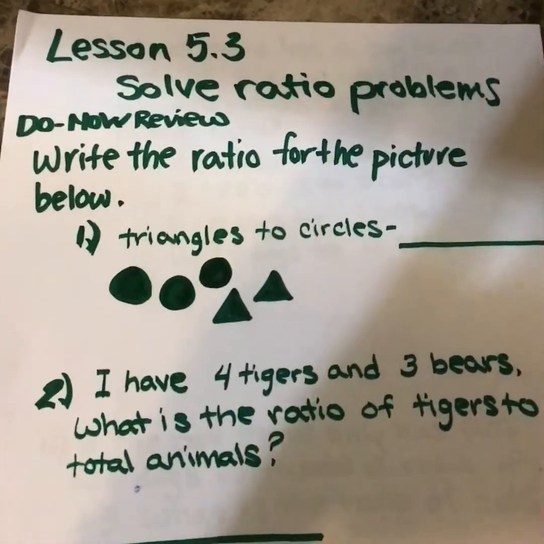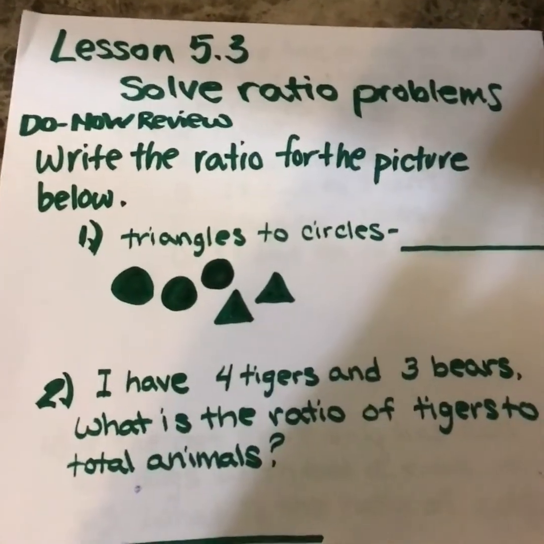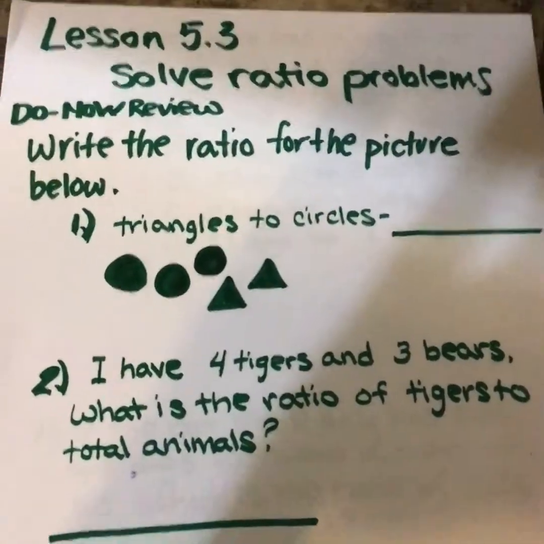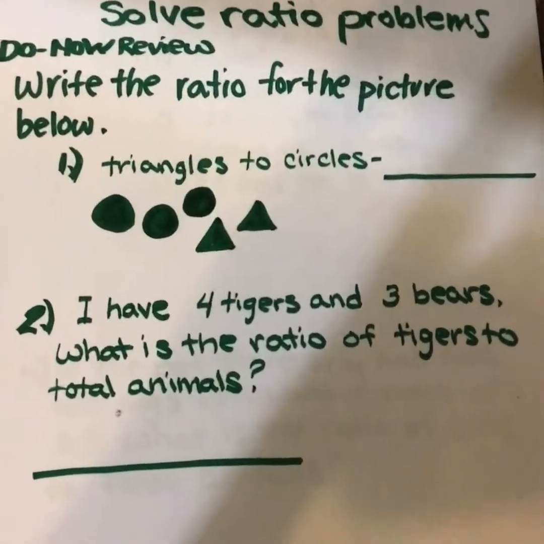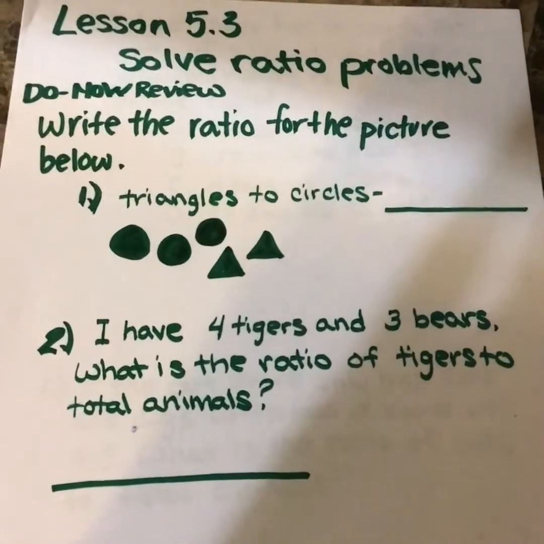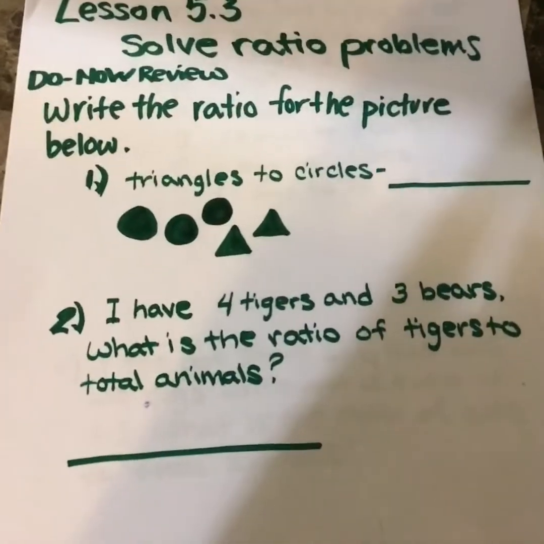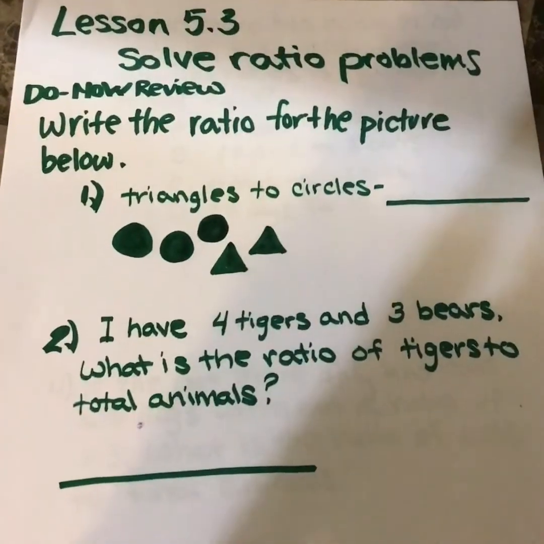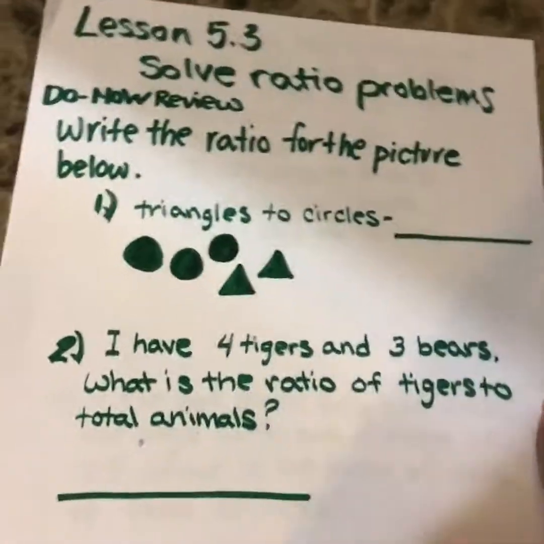Today we are going to finalize ratios by solving problems. So, take a moment and pause your video and try these do now problems that are a review for our test on Thursday. Number 1, write the ratio for the picture below.